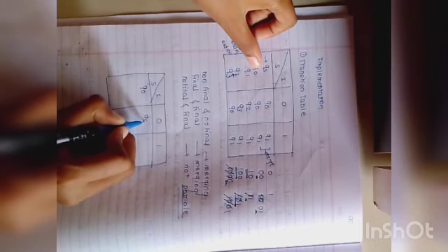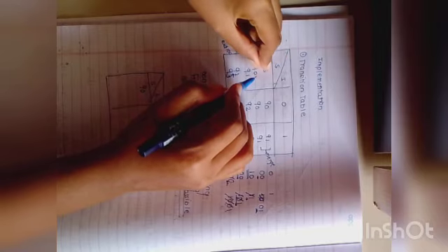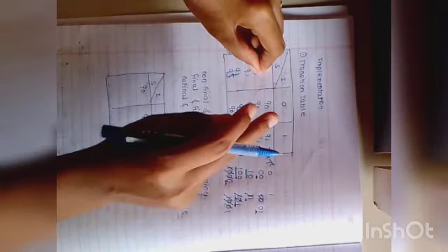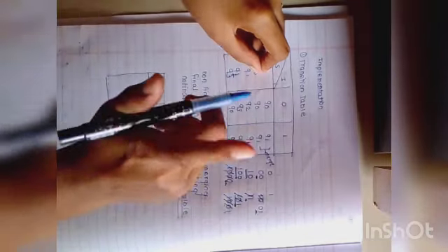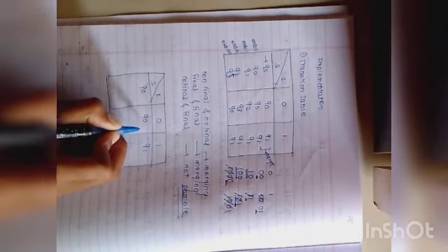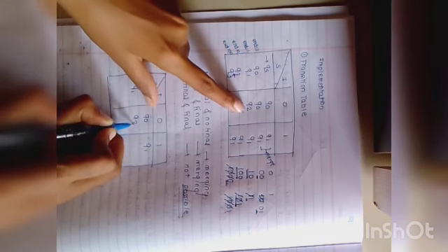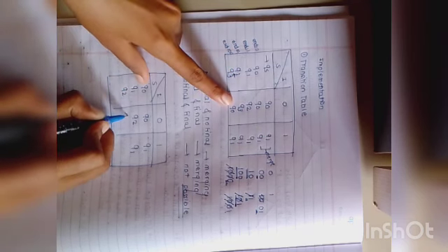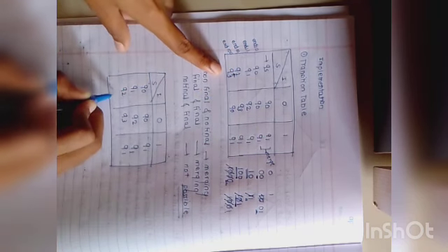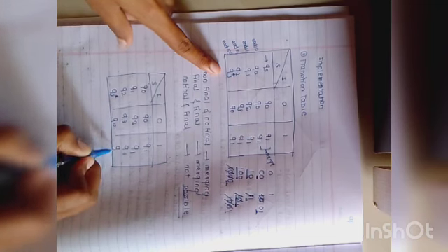So q0 q0, since qs and q0 are merged and both have the common output state q0. Then q0 q1, and the remaining are as they are: q1 q2 q1, q2 q3 q1, q3 q0 and q1.